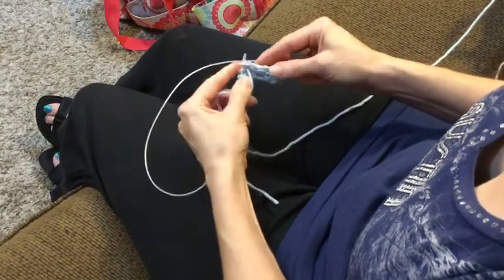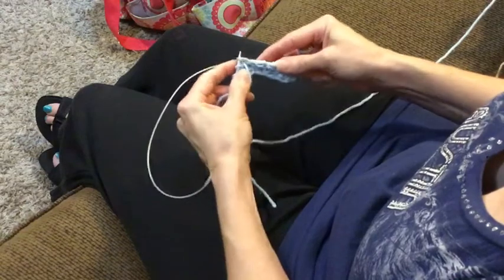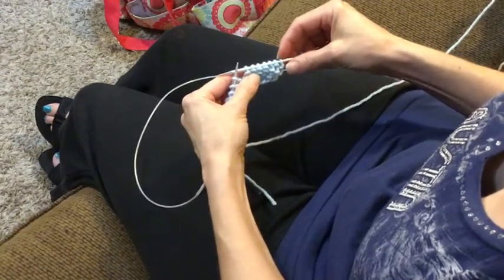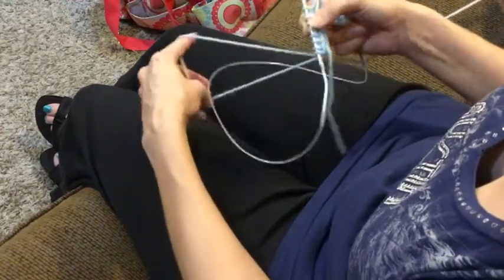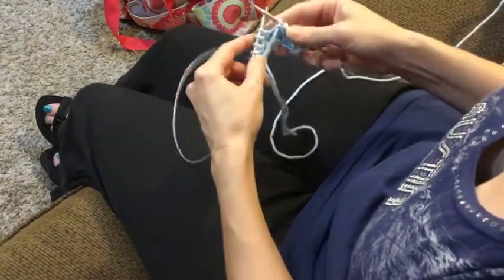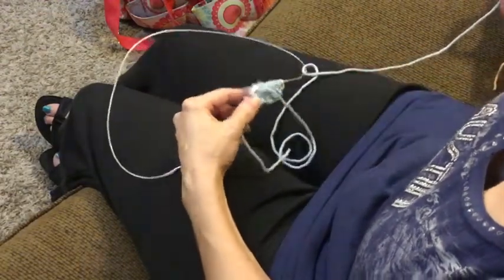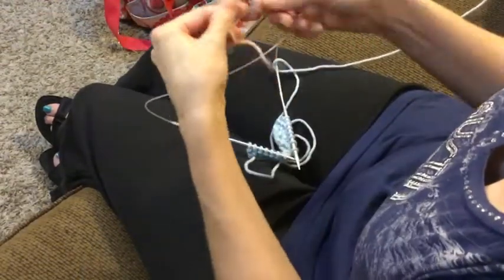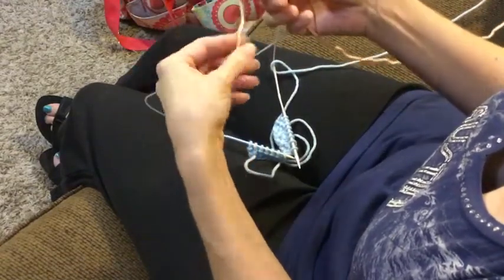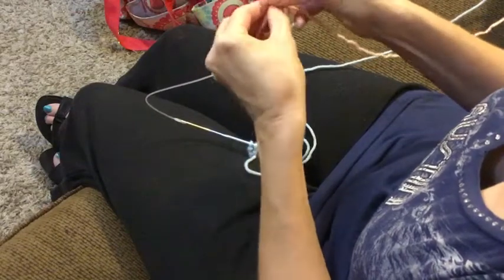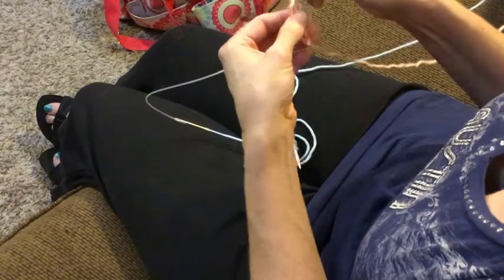4, 5, 6, 7. Double check my count here. Yep. Here's stitch 8. So for stitch 8, I'm going to slip that stitch to my right needle. Now I'm going to take my bobble colored yarn, my orange yarn, and I'm going to start with a simple slip knot.